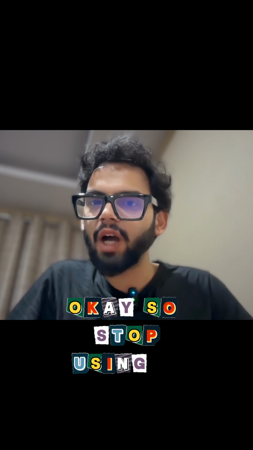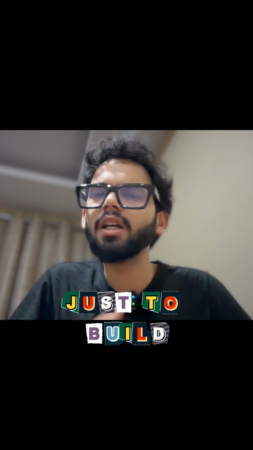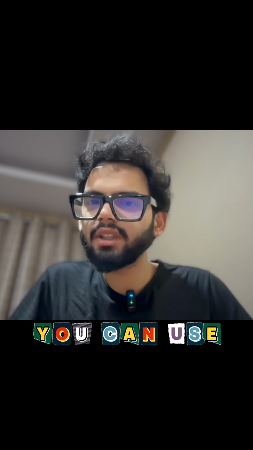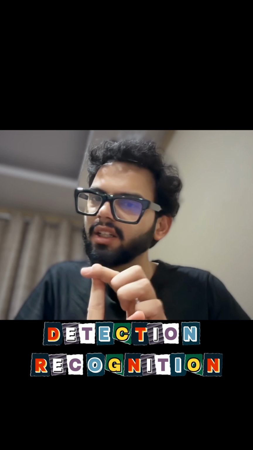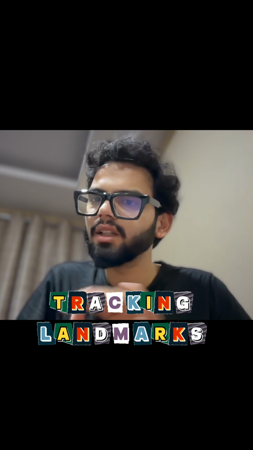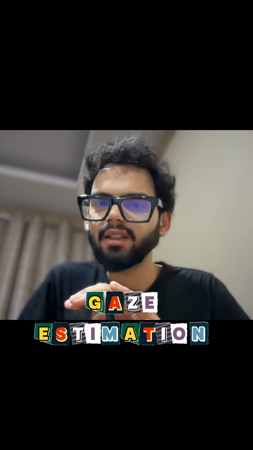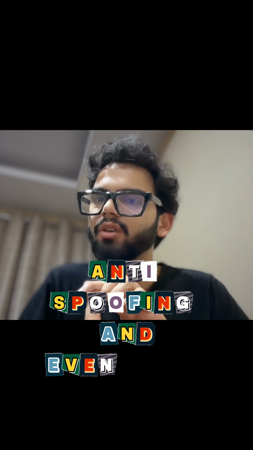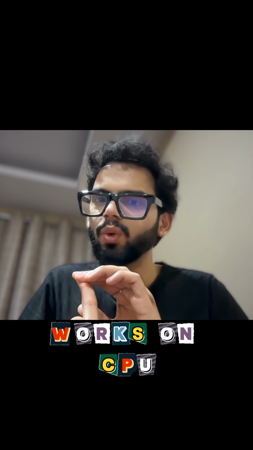Okay, so stop using 5 different Python libraries just to build one face analysis system. So there is this GitHub repo called Uniface, which is a unified face analysis library for Python. You can use it for face detection, recognition, tracking, landmarks, face parsing, gaze estimation, head pose, emotion, anti-spoofing, and even face anonymization. And the best part is it works on CPU, Apple Silicon, and NVIDIA CUDA.